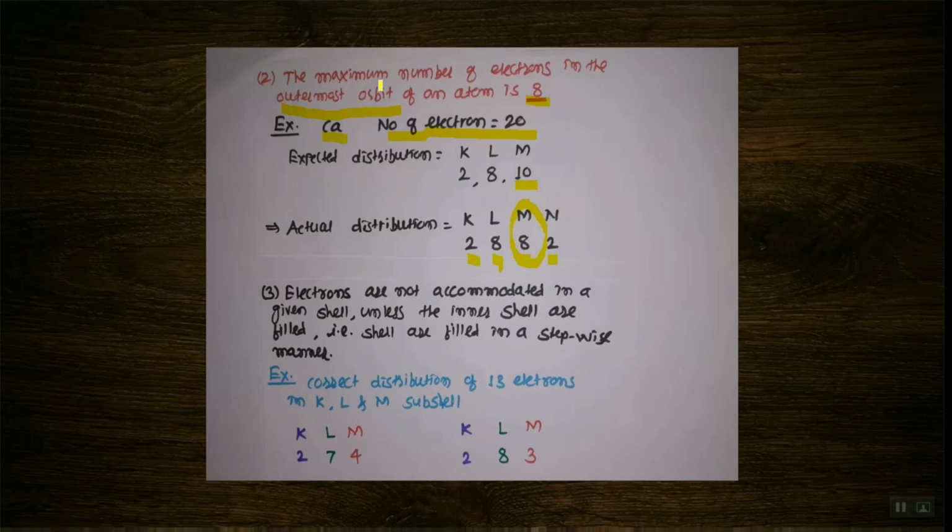Why? Because of the second rule: the maximum number of electrons in the outermost orbit of an atom is 8. Here it should be 8. This is the last orbit, so we cannot put 10 here; we have to put 8, and then the remaining electrons go to the next orbit.